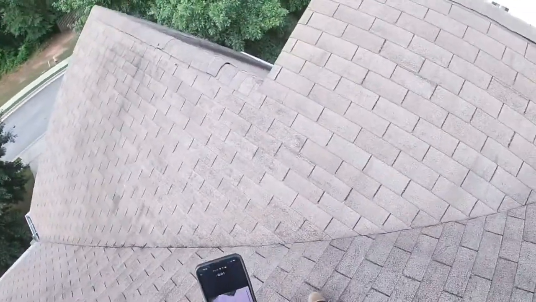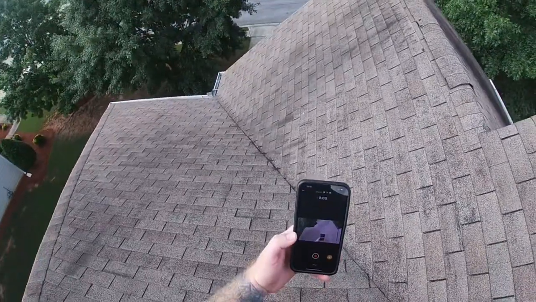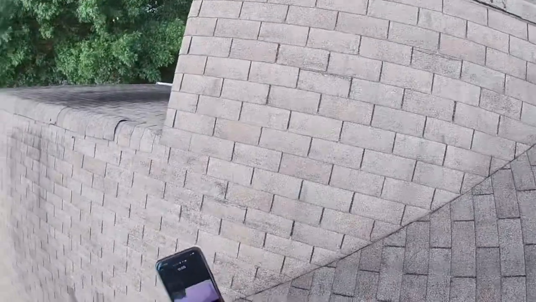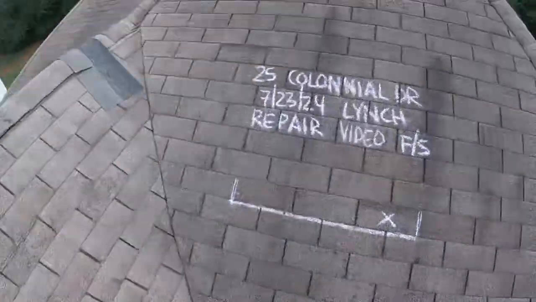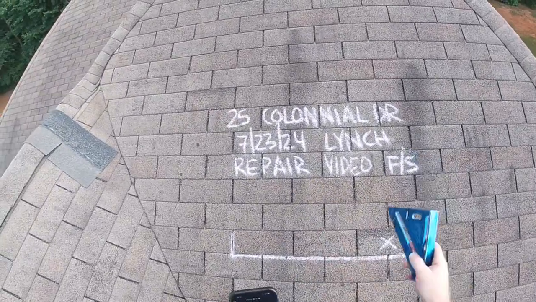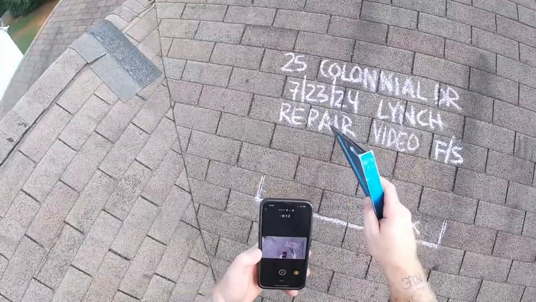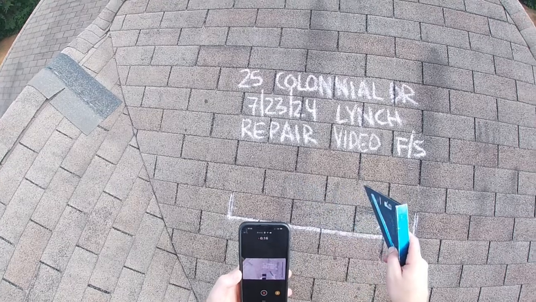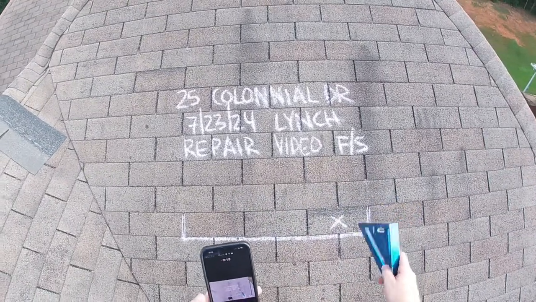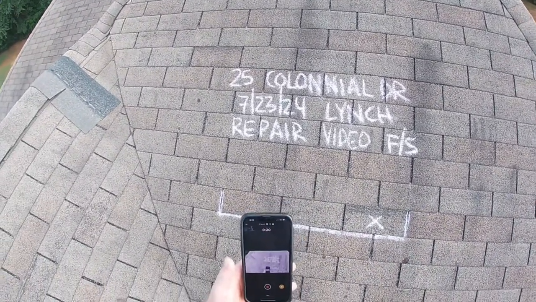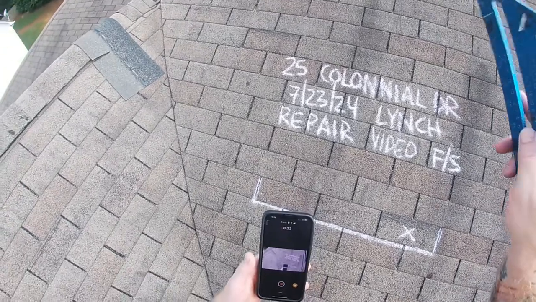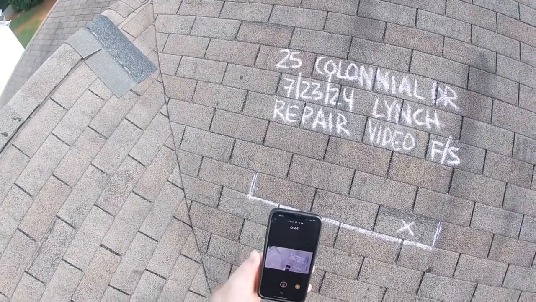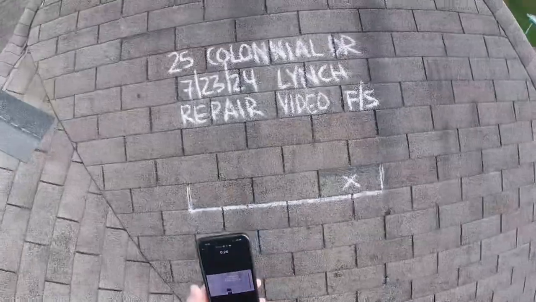Good morning, this is Derek Dodge with Interstate Roofing conducting a repair attempt. I'm here at the Lynch residence, 25 Colonial Drive, Sonoya, Georgia. It's the 23rd of July 2024. This is the repair attempt for the video on the front facing slope. There will be a repair report on the north side of the north facing slope with photos to document everything as well.